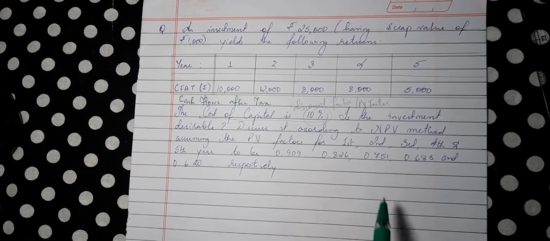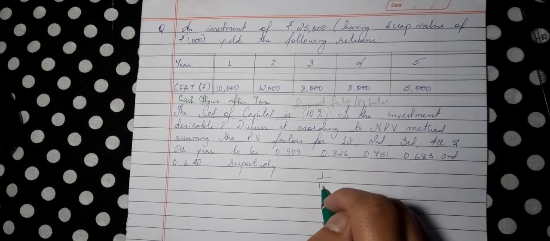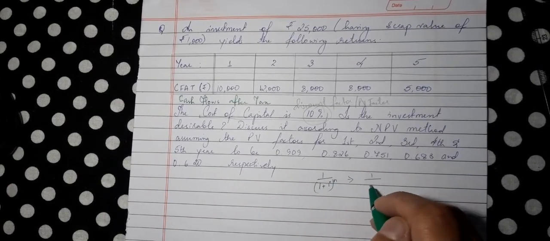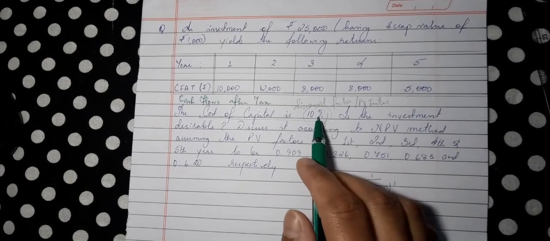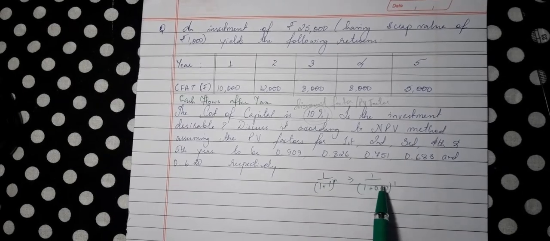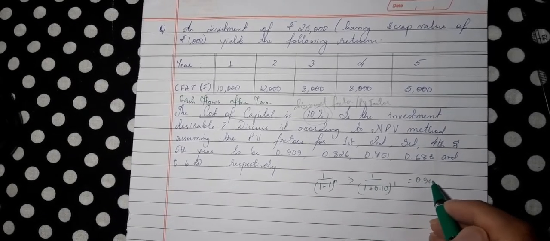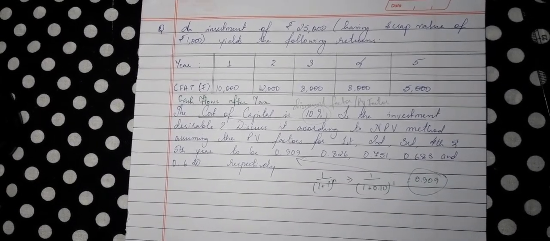At the rate of 10%, with the formula 1 divided by (1 plus i) to the power n, which is 1 divided by 1.10 to the power of 1, we get 0.909, which is this here.